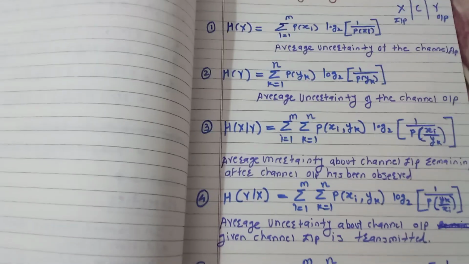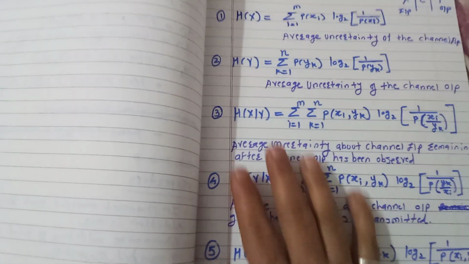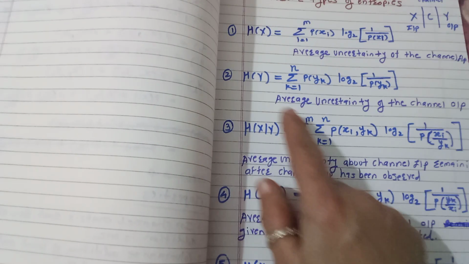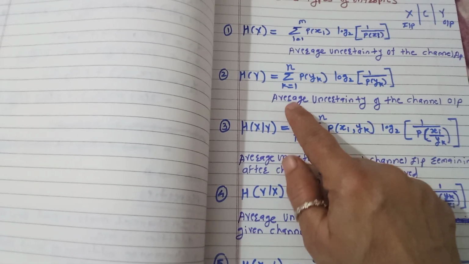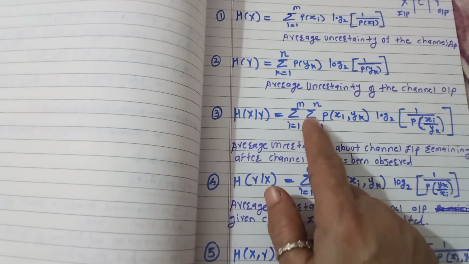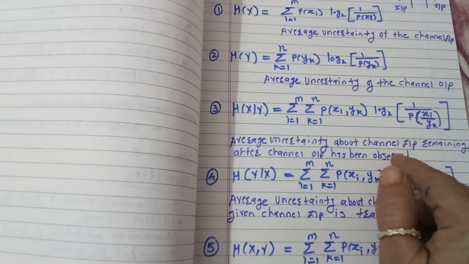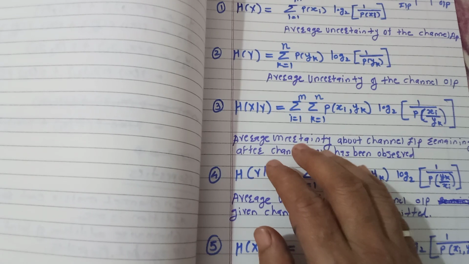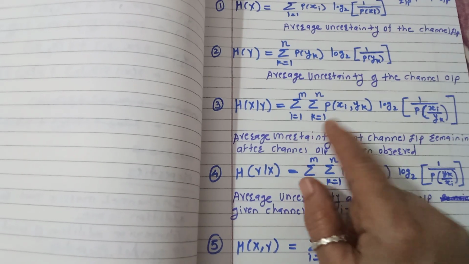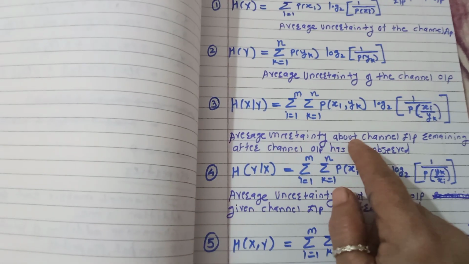So I tried to explain these conditional entropies with one example, so that it will be easy for you to understand them. Once again, HX is uncertainty in input, HY is average uncertainty, or average uncertainty means information, average information of the channel output. Here, average information of the channel input. HX given Y is average uncertainty about the channel input remaining after channel output has been observed. That means, the receiver example we have taken, I am teaching and you are learning, and if you have some question, that means you have uncertainty in my teaching. So that is average uncertainty about the channel input.